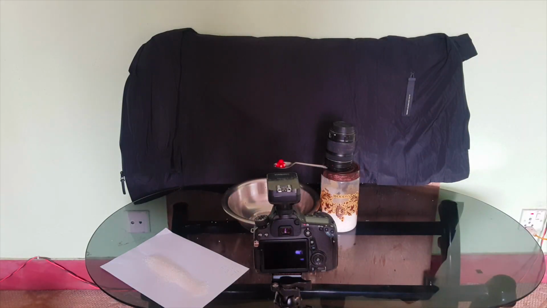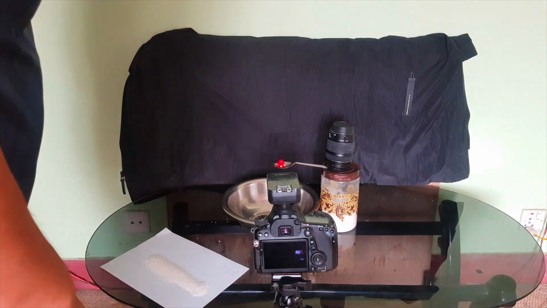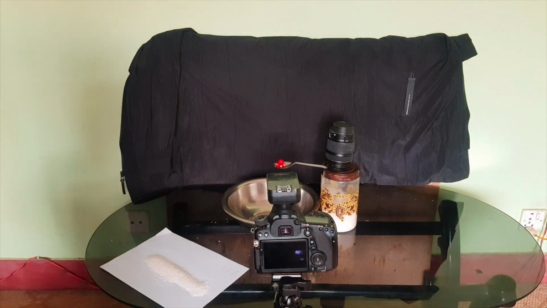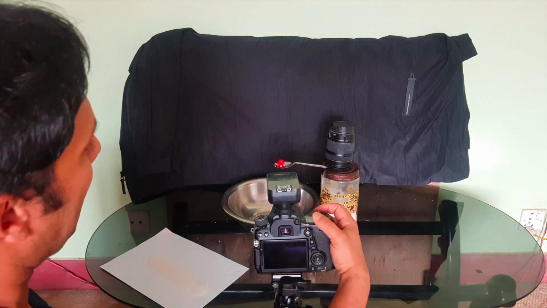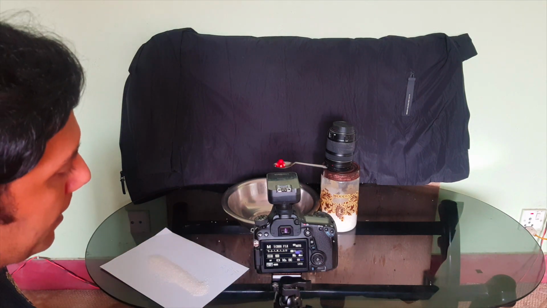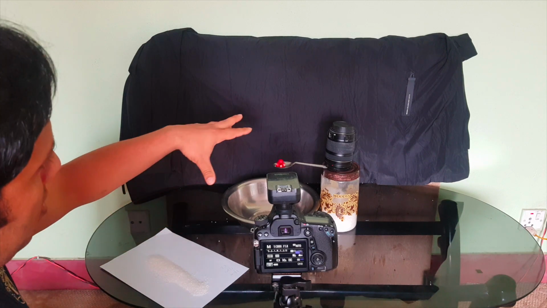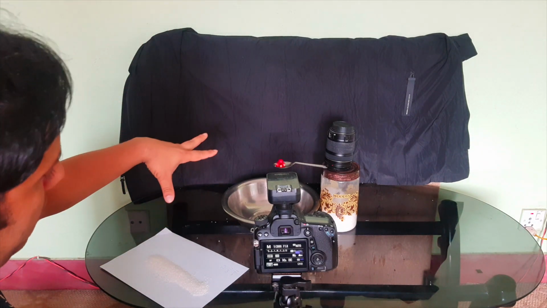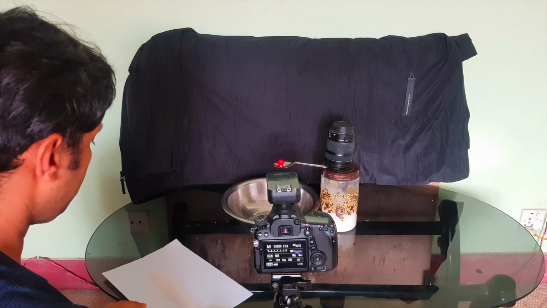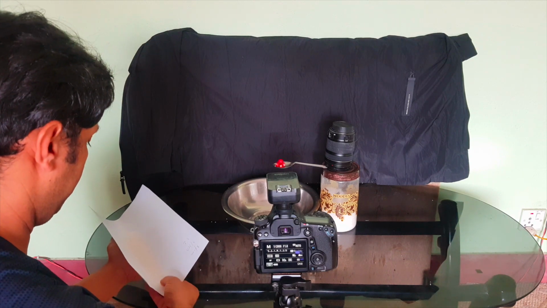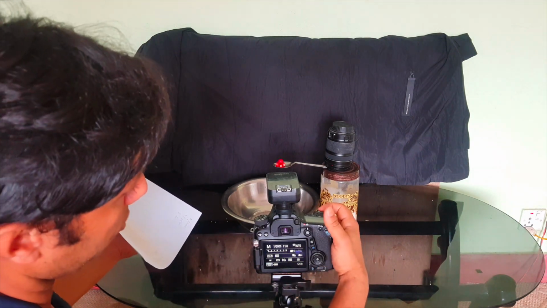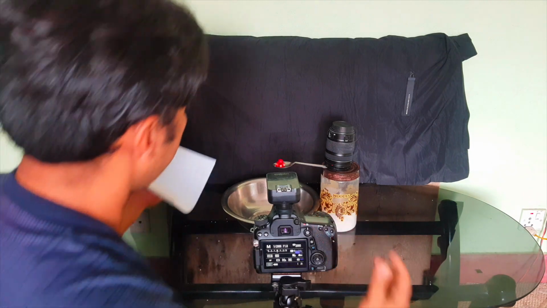I have a pretty simple setup here on my coffee table. I'm using a Canon 70D with a 50mm f1.8. For the first shot, let's take a photo at 1/2000th of a second. I'm just using a spoon and some berries there, and I'll drop some sugar and let's see how it goes. I'm using a paper so that I can drop the sugar, and I'm using a 2 seconds timer as well.